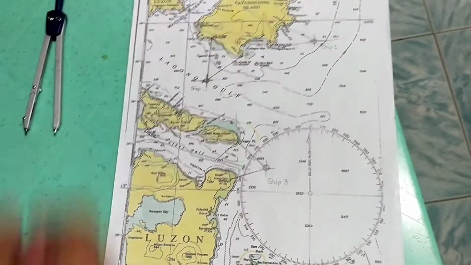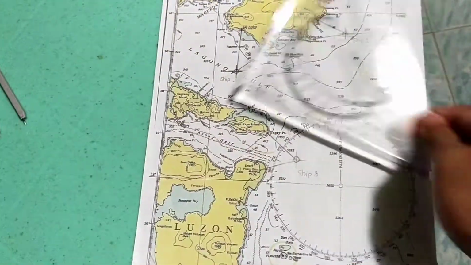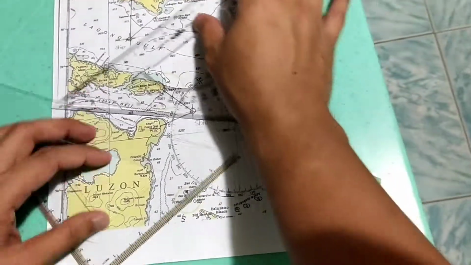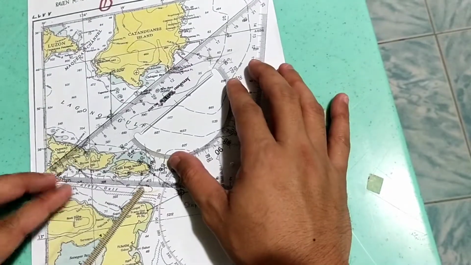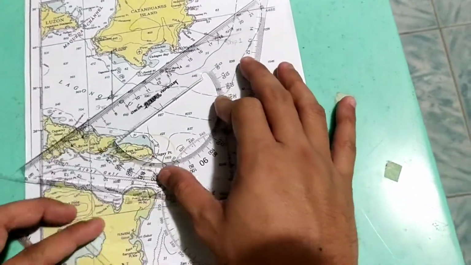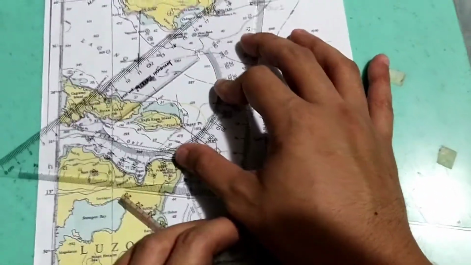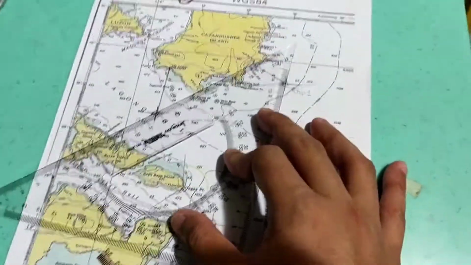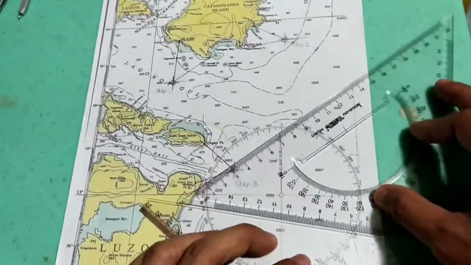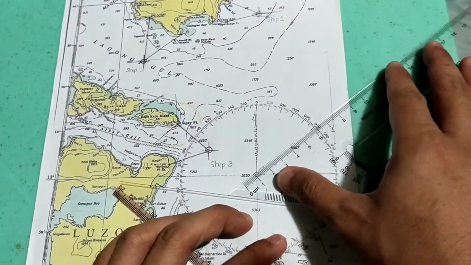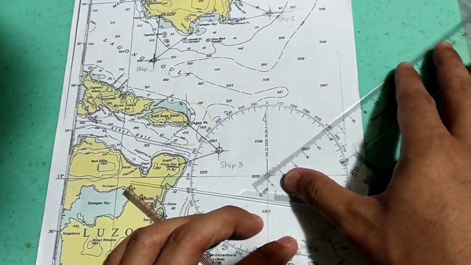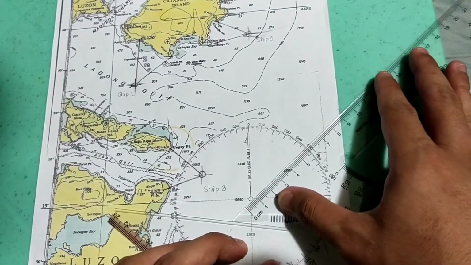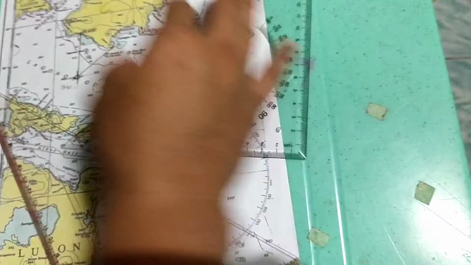So, the Virac Point, we have to bring this to our Virac Point compass rose. Approximately 48 degrees.